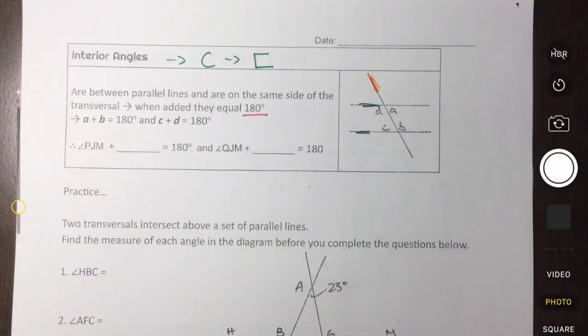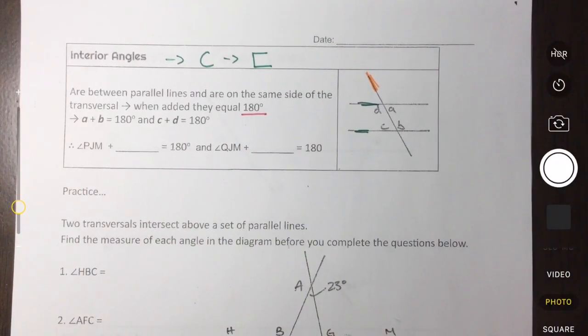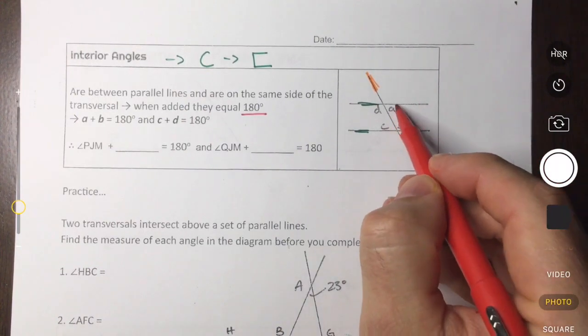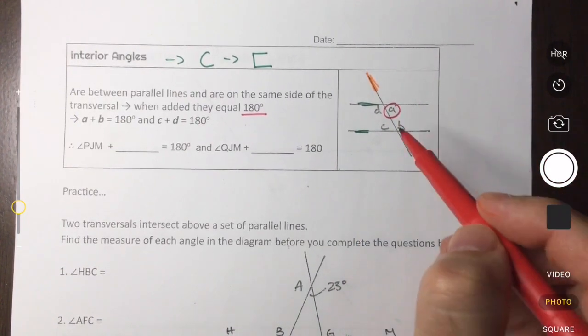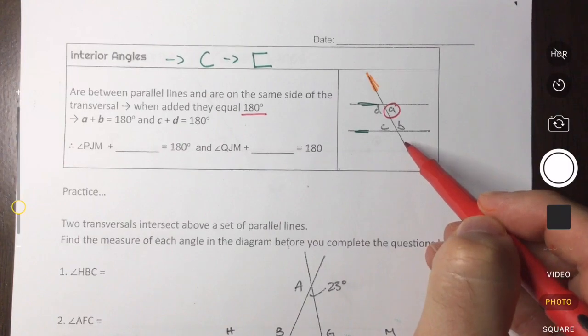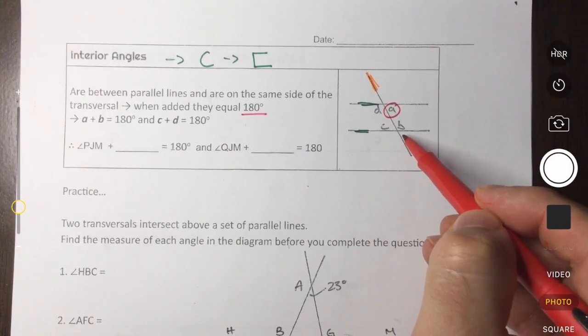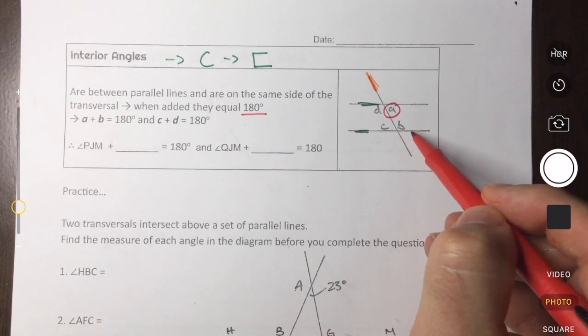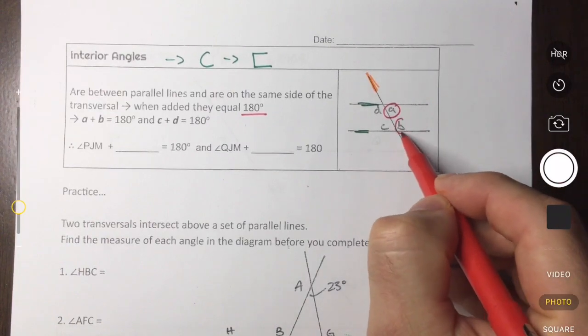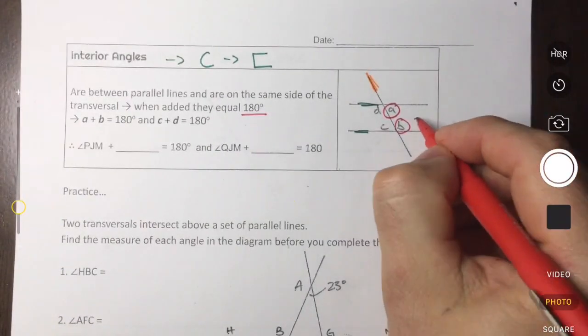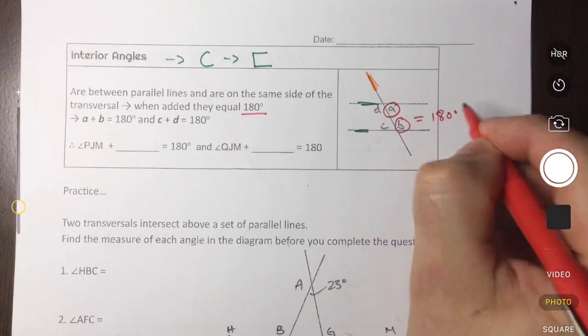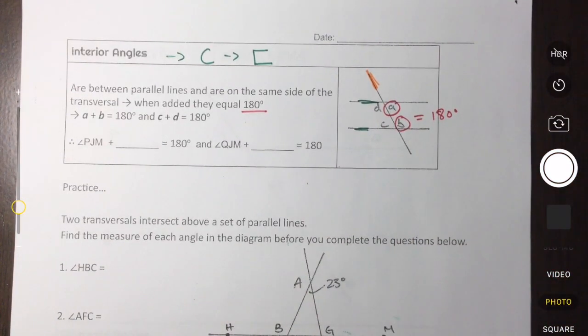In the example that we have here, we have angle A. My interior angles have to be on the right-hand side of my transversal, and they have to be between our parallel lines. That's telling me that angle A and angle B, when I add them together, whatever their measurements happen to be, are going to be 180 degrees.